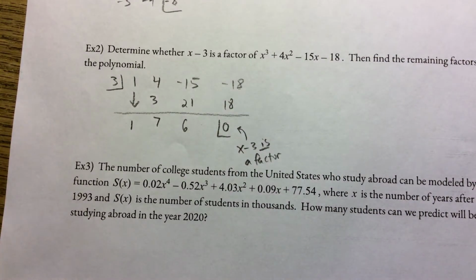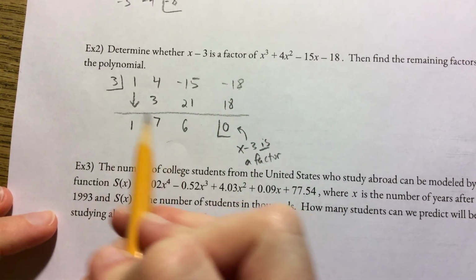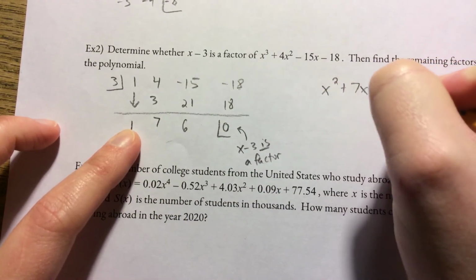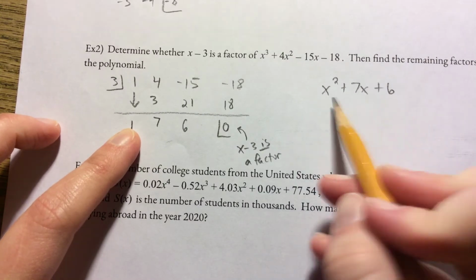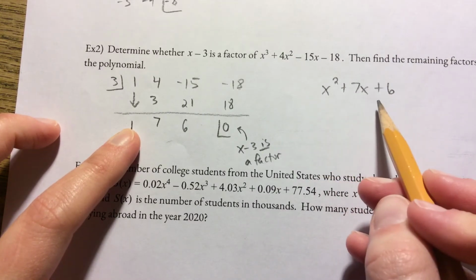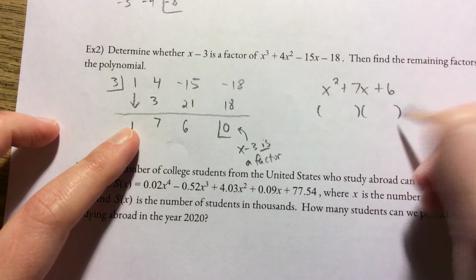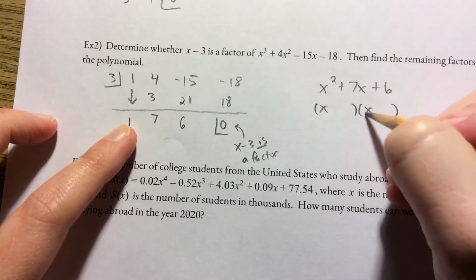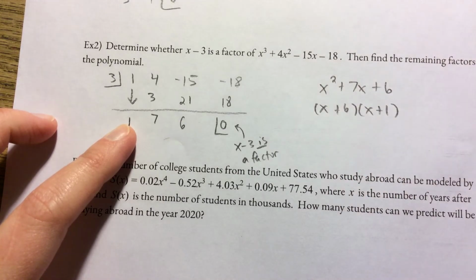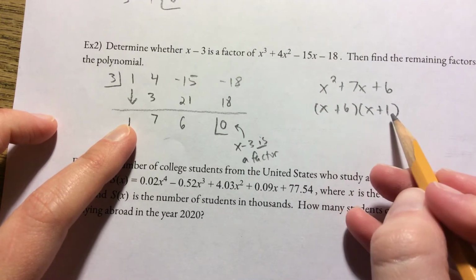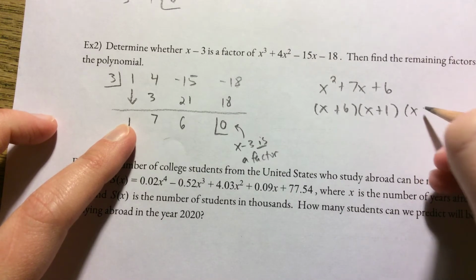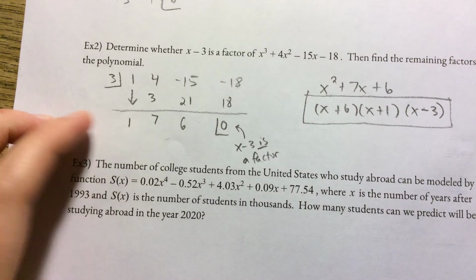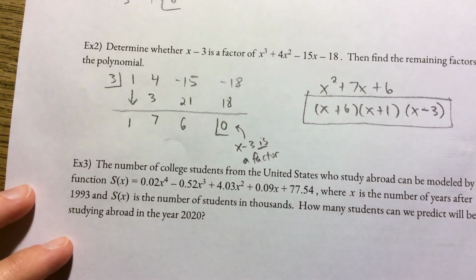Now it says find the remaining factors. So remember, this turns into a polynomial. This would be x squared plus 7x plus 6. And I want to say, can that be factored? I look at this and say, are there two numbers that when I multiply them I get 6, when I add them I get 7? And there are. This would be 6 and 1. So I have these two factors, and then I have the original factor that we divided off. So this would be the complete factored form of this polynomial here.